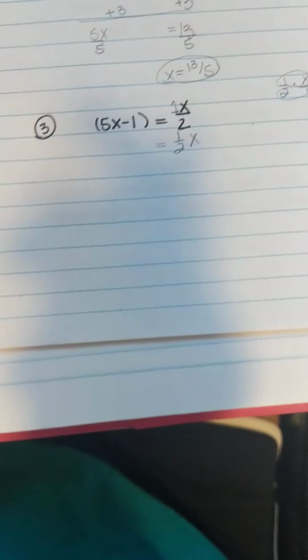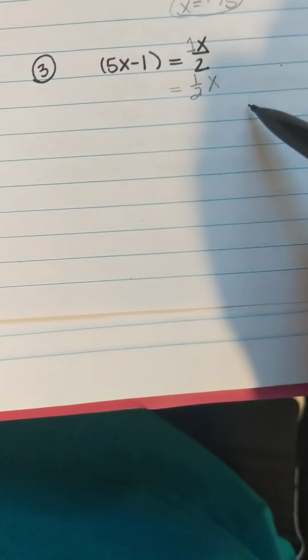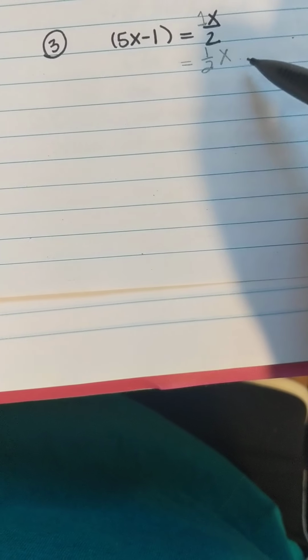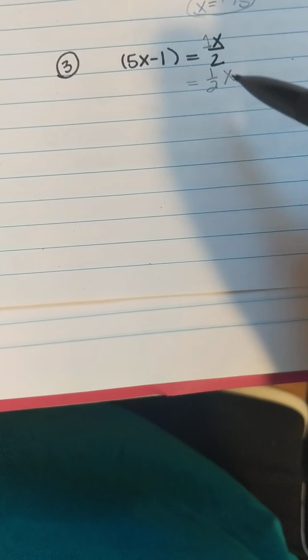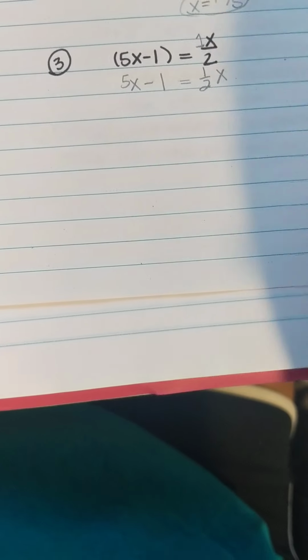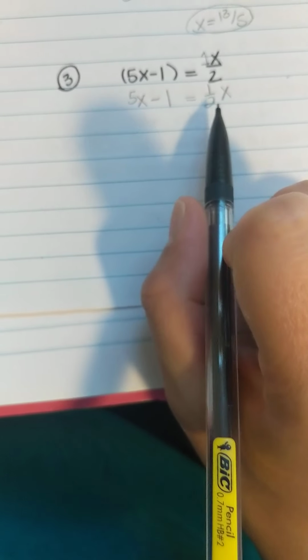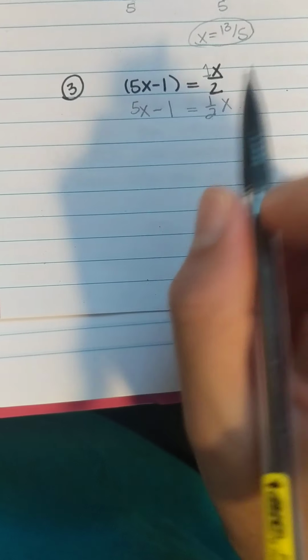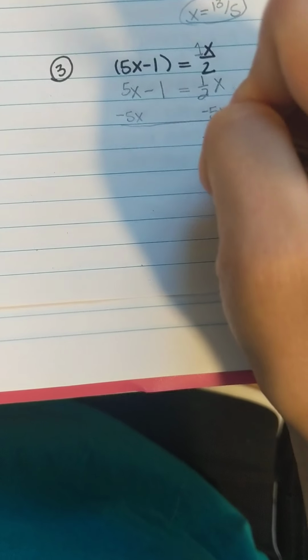Now there's multiple ways that we could solve this problem. I'm going to show you the most common method, and then afterwards I'll show you a little trick. Okay, so I can treat this as a half x. This is 5x - 1. Alright. And now I want to get x just to one side of the equation. Since x is already on my right side of the equation here, let me go ahead and subtract 5x on the left side. So we get negative 4.5x equals negative 1.